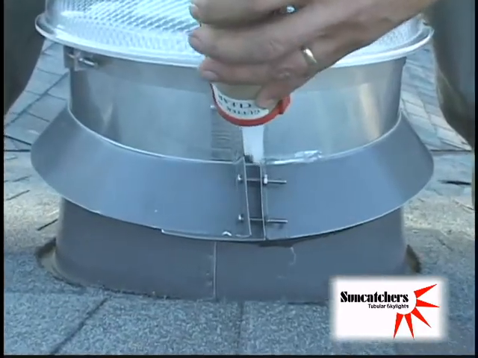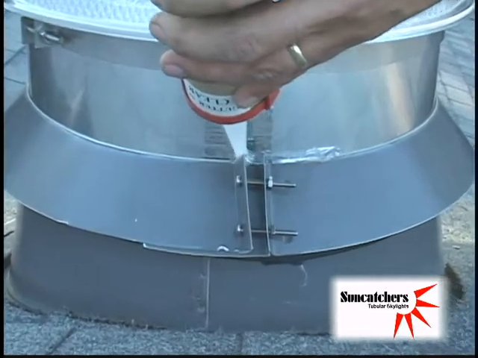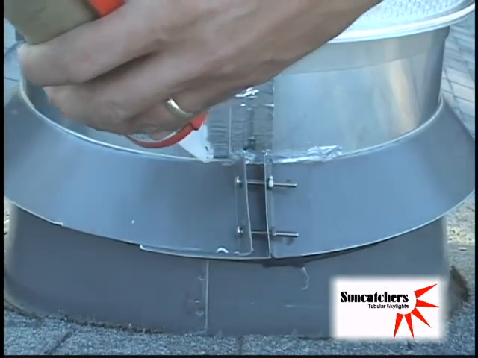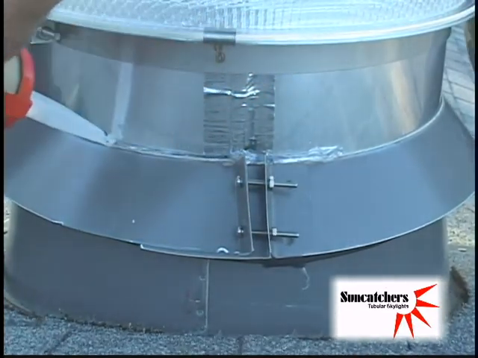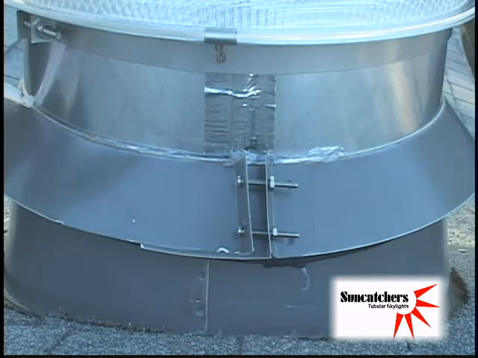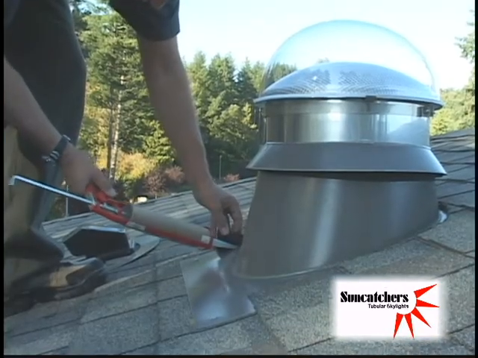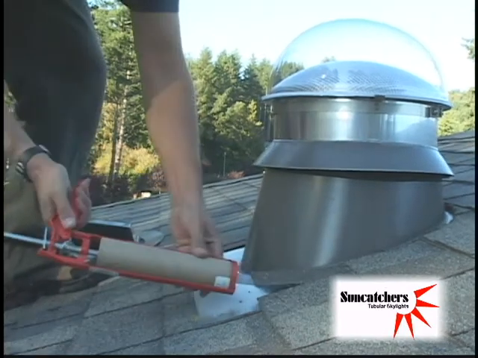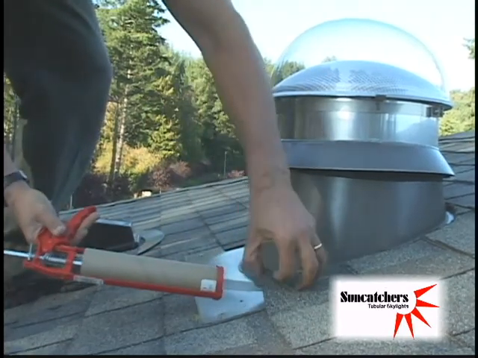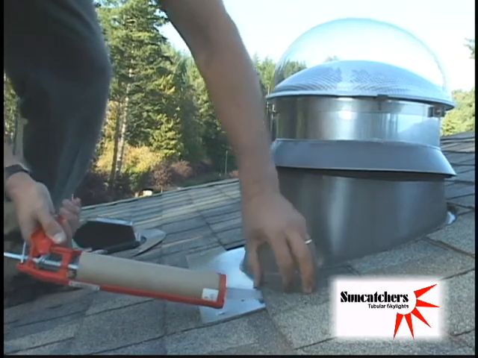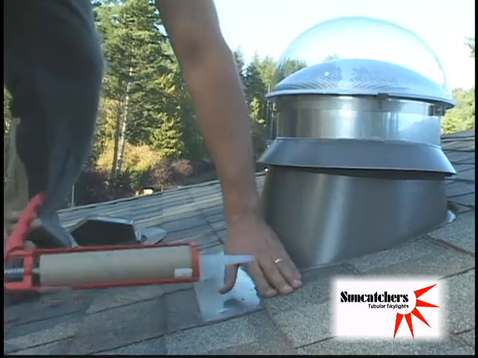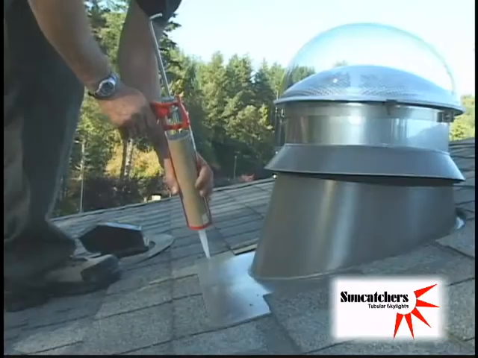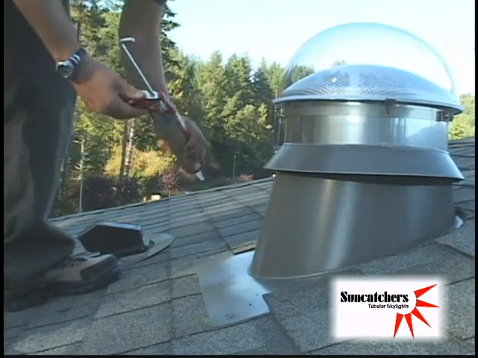Apply caulking between the top of the storm collar and the pipe. Make a weatherproof seal. Caulk the overlapping shingles to the flashing. Also, caulk the nail heads before leaving the roof.